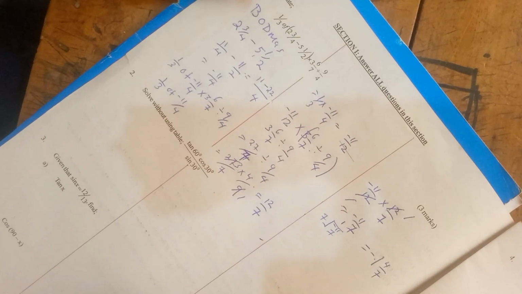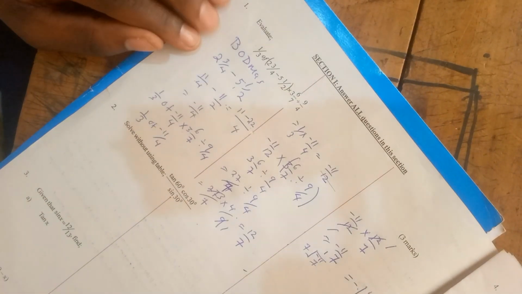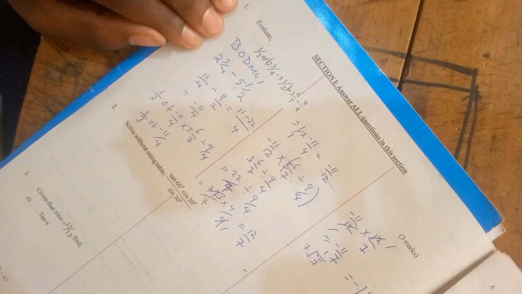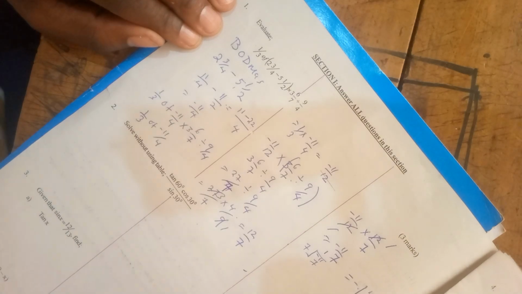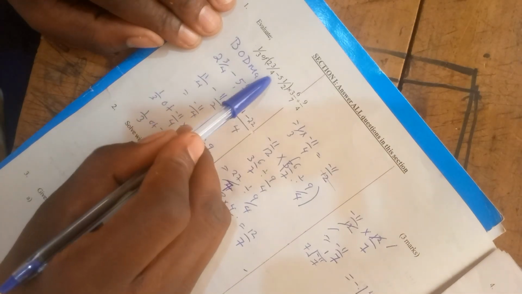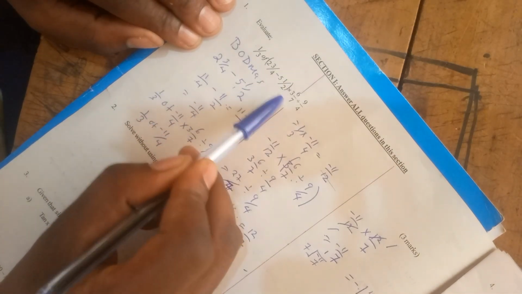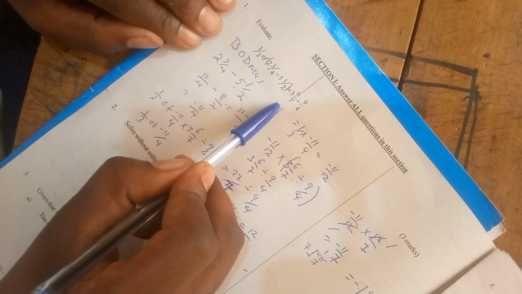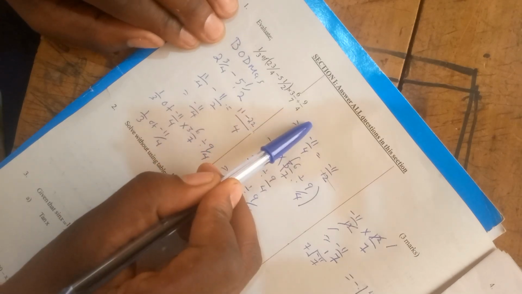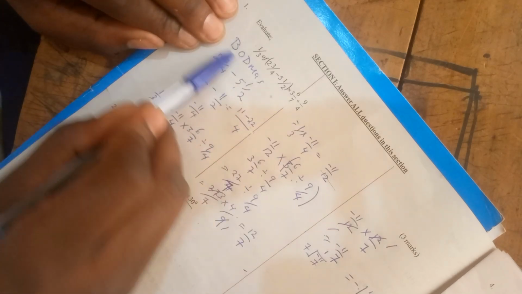Now, in this paper, we have checked on question number 1, which is a question on fractions following BODMAS. When we follow BODMAS in this question, that is 1 over 3 of (2 and 3 over 4 minus 5 and 1 over 2) times 3 and 6 over 7 divided by 9 over 4. It is a question on fractions, and we must follow the word BODMAS.